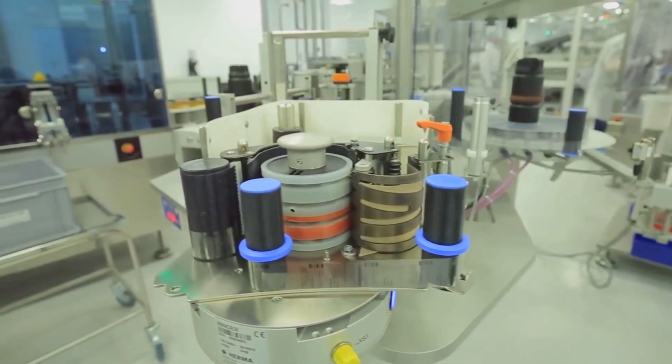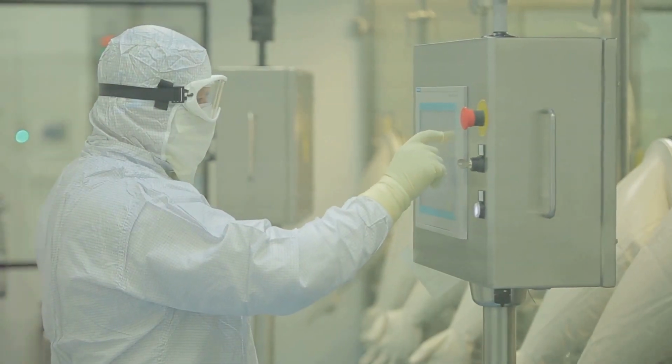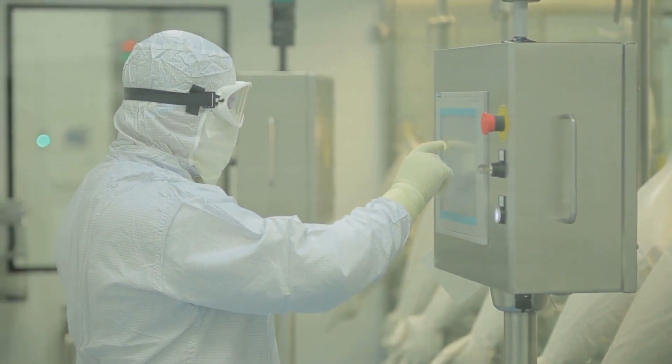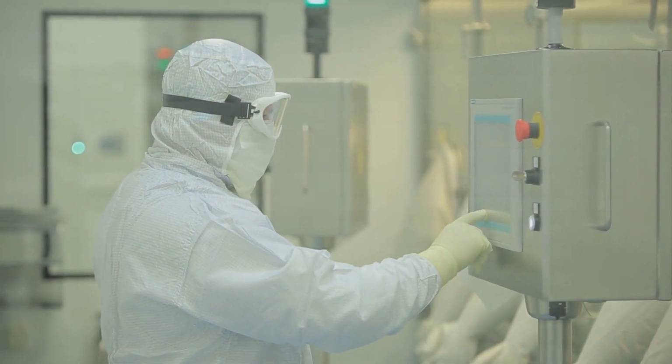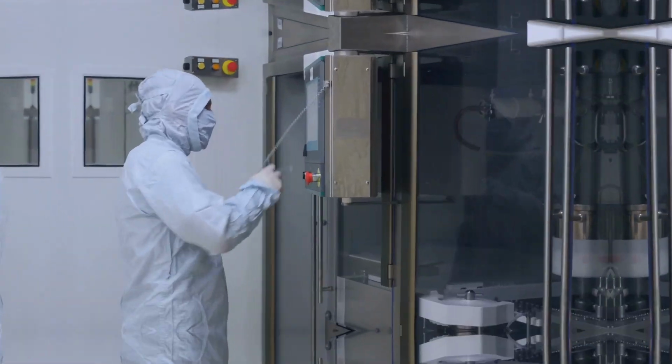Step 5. Implementation. The approved action plan is then executed. Necessary resources, such as personnel, equipment, and materials, are allocated to ensure effective implementation.